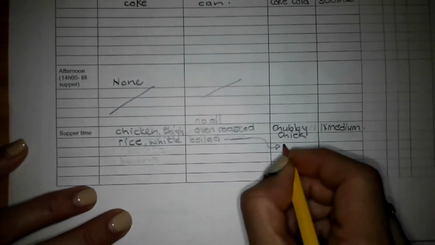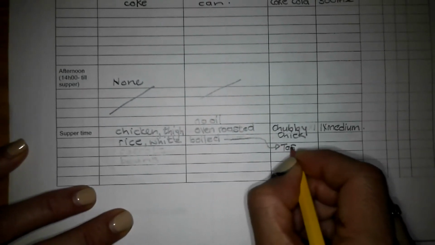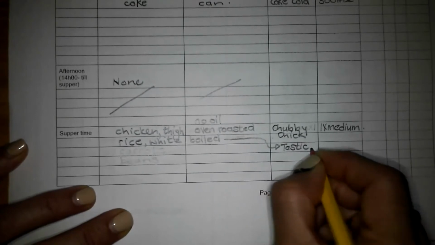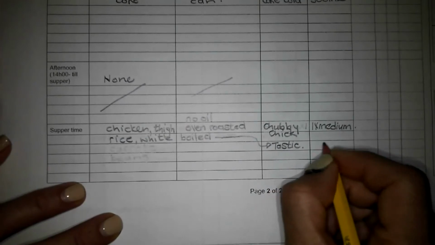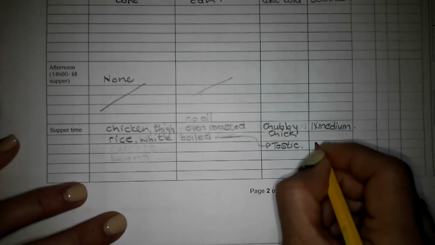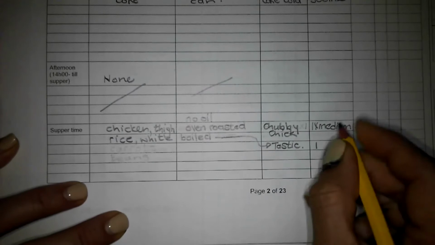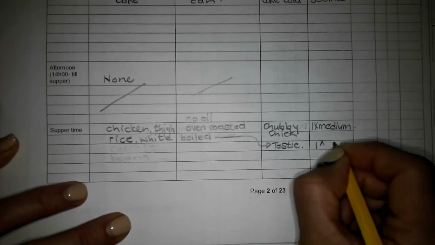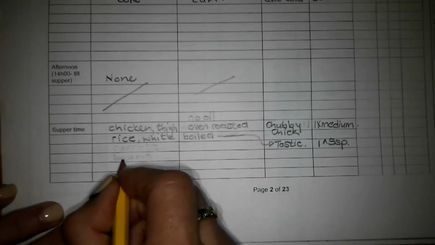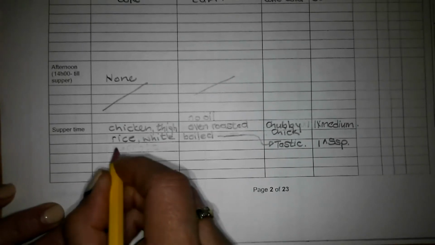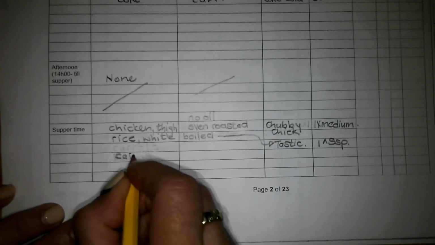Try to avoid what I'm doing now, but if you really have no other choice. So it was Tastic, and they indicated it was one of the heaped serving spoons. Okay, so then they also had carrots. So what type of carrots was it?